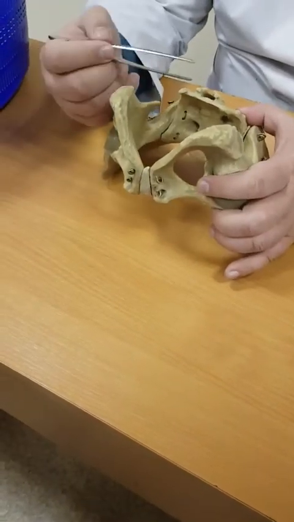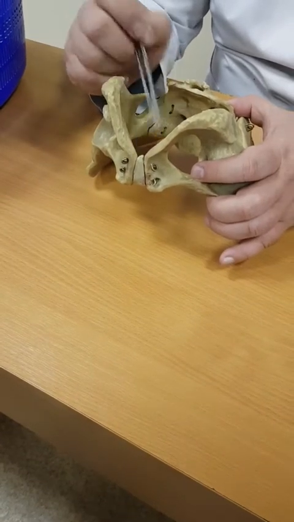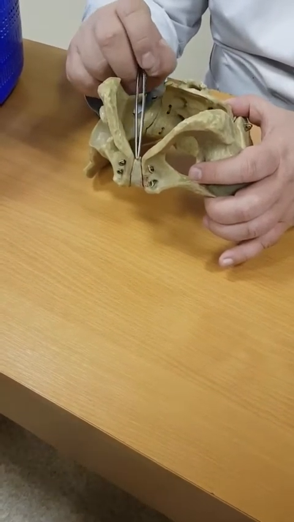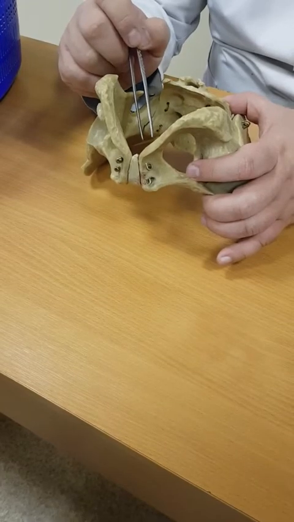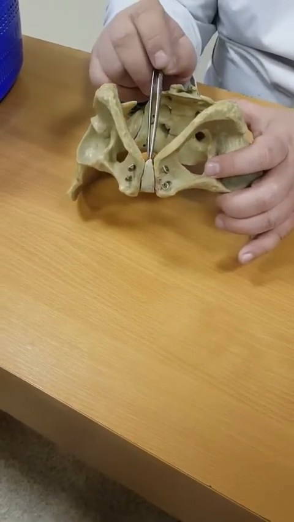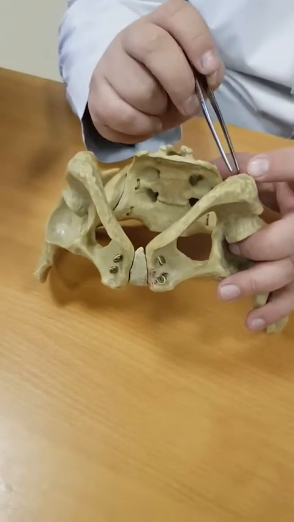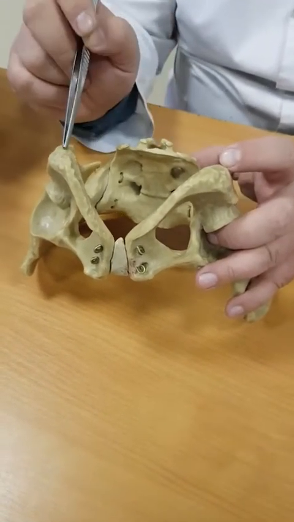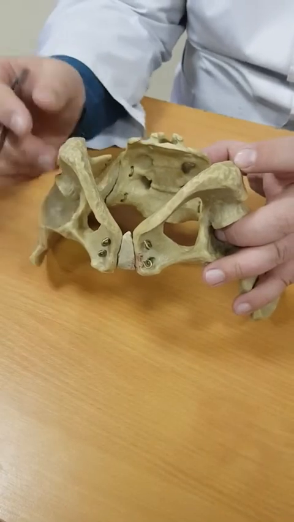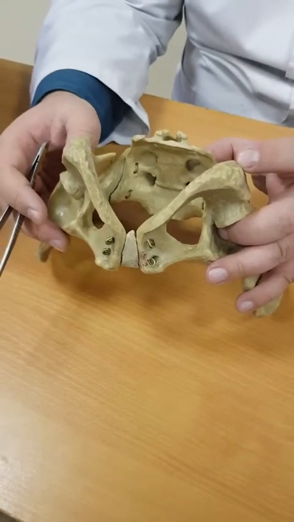Space between the apex of the coccyx and the lower part of the pubic symphysis is the direct size of the pelvic outlet, the same 11 centimeters, and the transverse size of the pelvic outlet is 9.5 centimeters. 14.5, and we plus 1.5 and receive 11 centimeters.